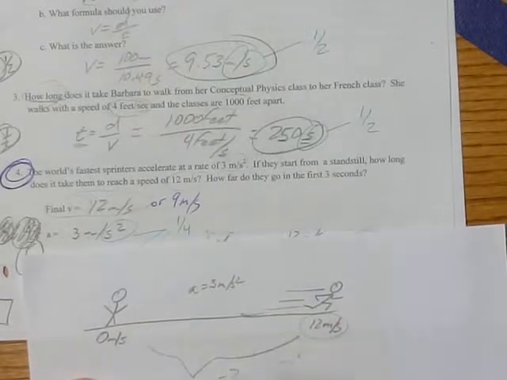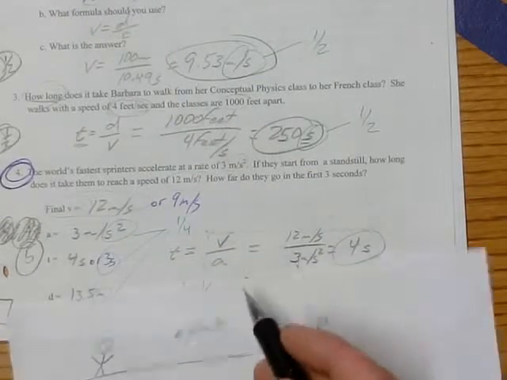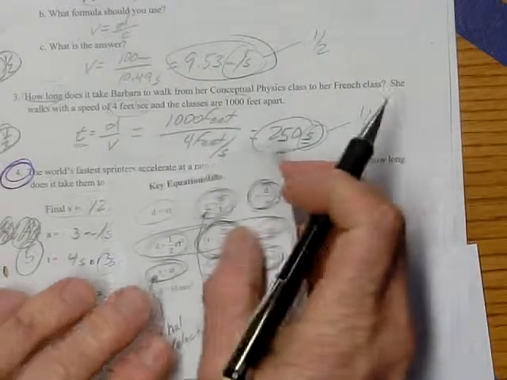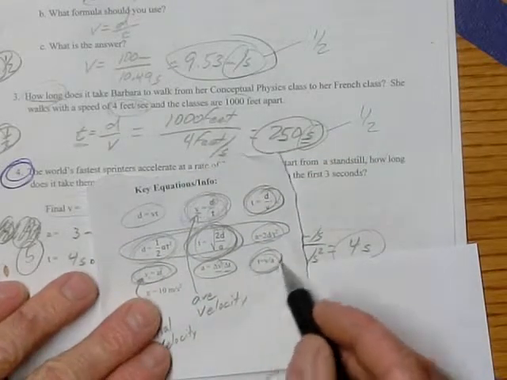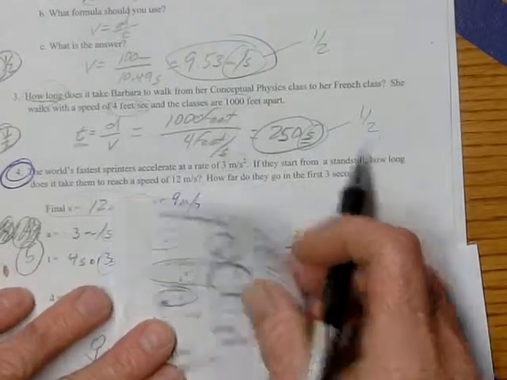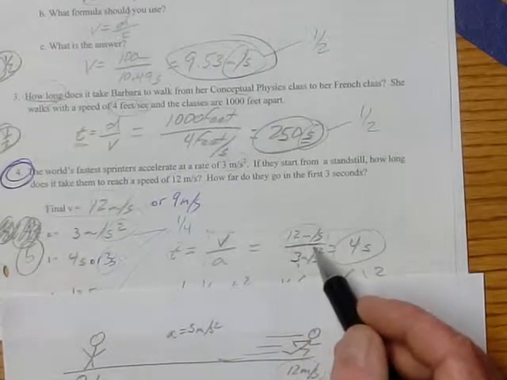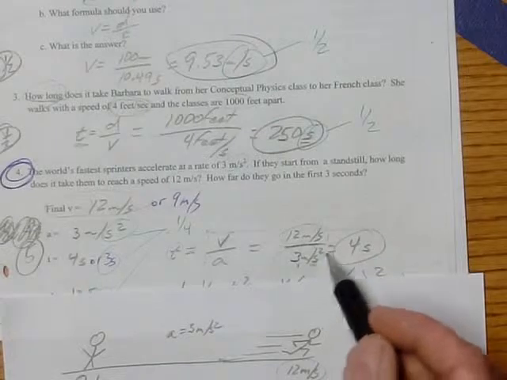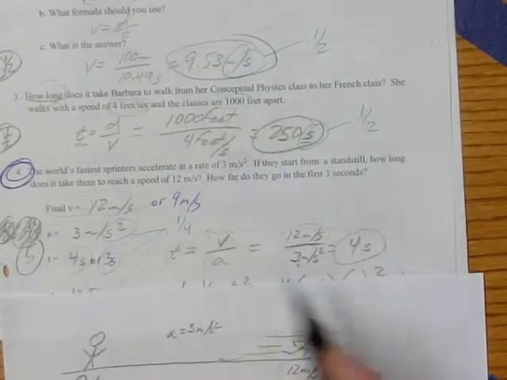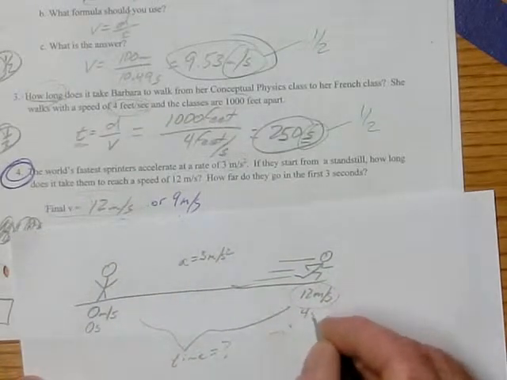The time, now you go looking for a formula. You have velocity, you have acceleration, and the formula that gives you time is t equals v over a. That's the only formula for time on this sheet that you can calculate with v and a. So you plug in your final velocity and your acceleration, divide them, and you get 4 seconds. So that's how long it takes for somebody to get to here. So this is a time of 0 seconds, this is a time of 4 seconds.